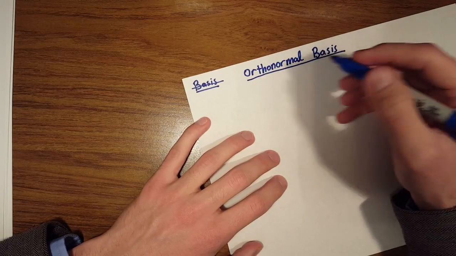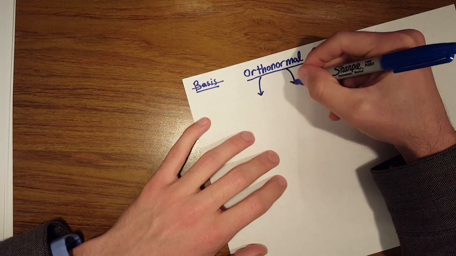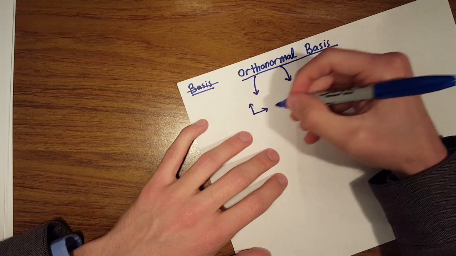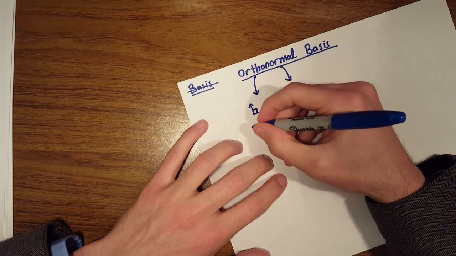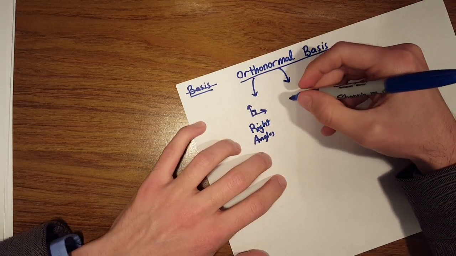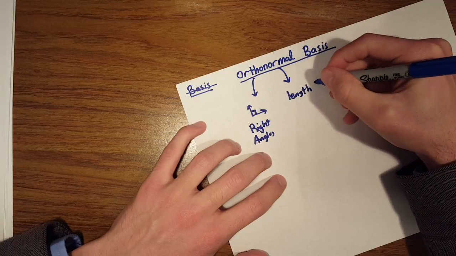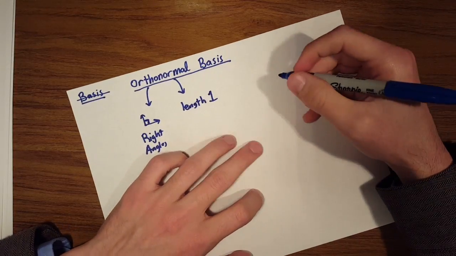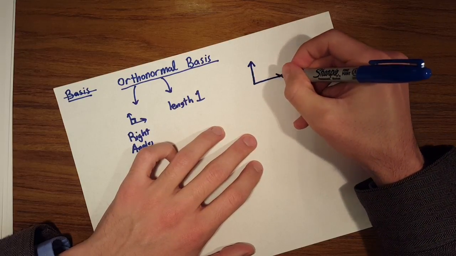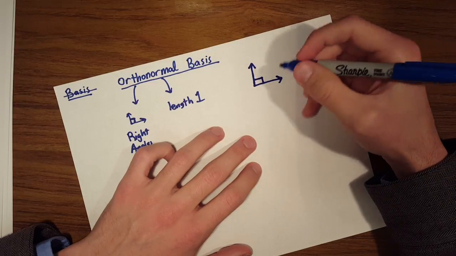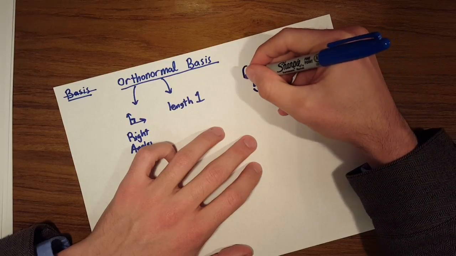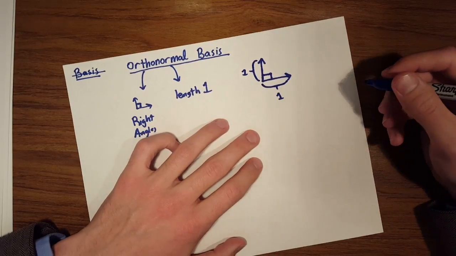Okay, what does this word mean? It has two parts, ortho and normal. Ortho comes from some root meaning square or right angles. Normal means length 1. So an orthonormal basis is one where the basis vectors are all at right angles to each other, and their lengths are all 1.